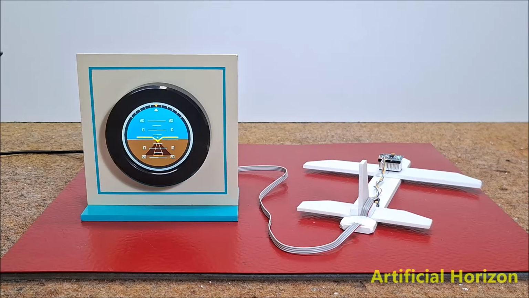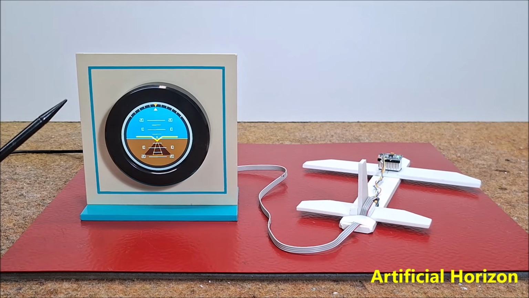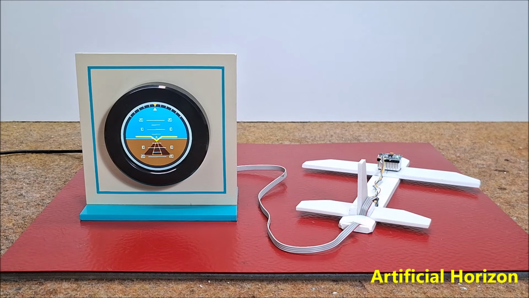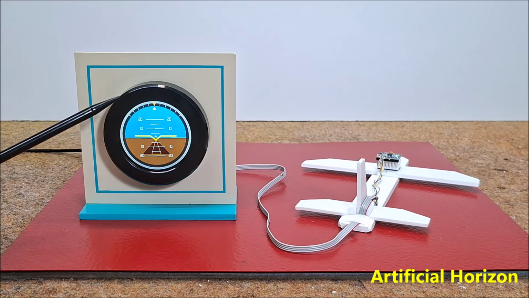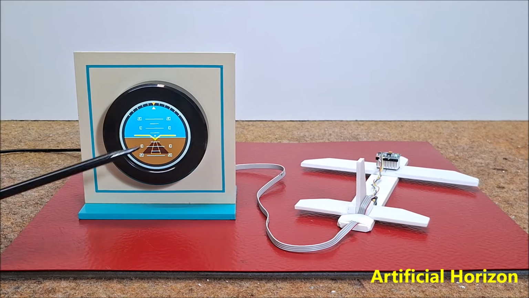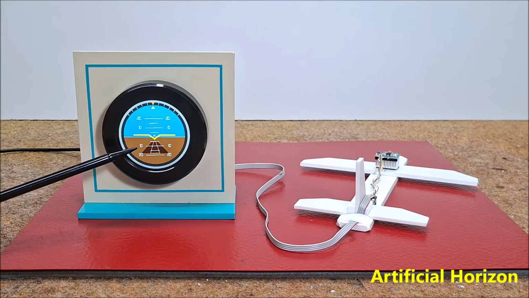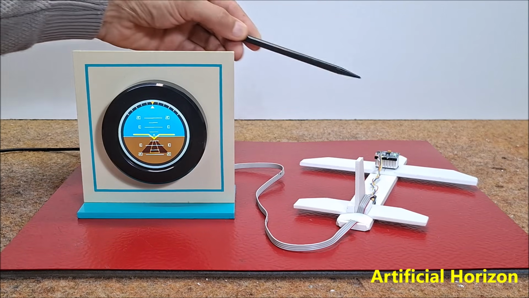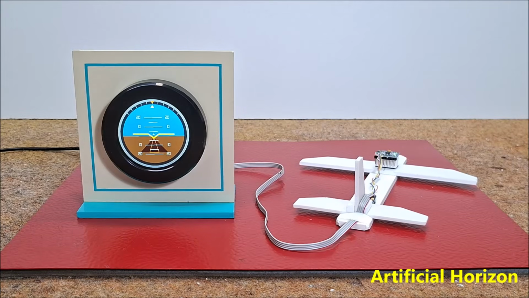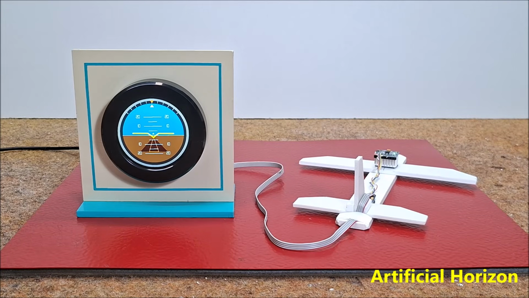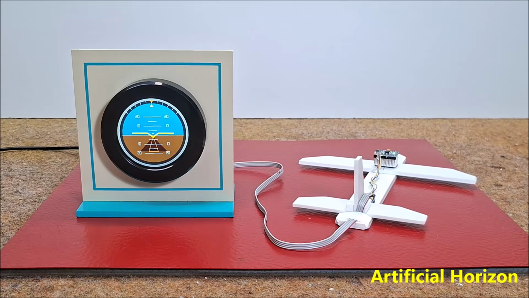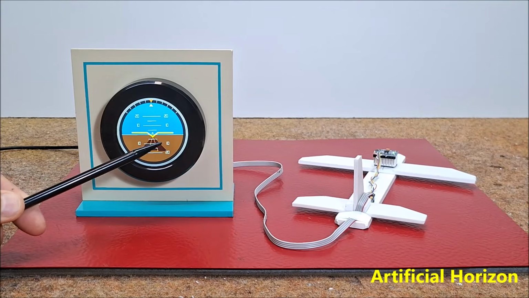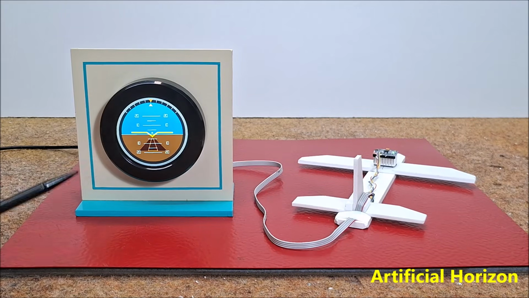The first instrument implemented is the artificial horizon, also known as the attitude indicator. It displays a blue upper area representing the sky and a brown lower area representing the ground. The MPU6050 sensor continuously measures the pitch and roll angles of the model, and these values are used to dynamically rotate and shift the horizon line.